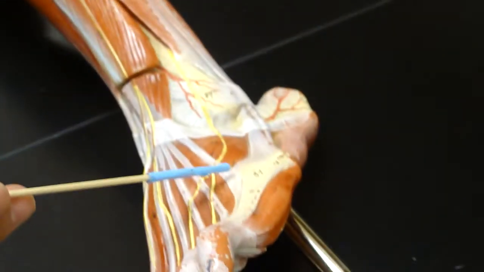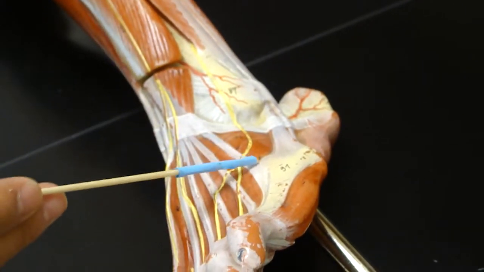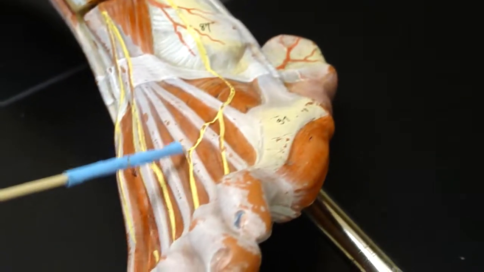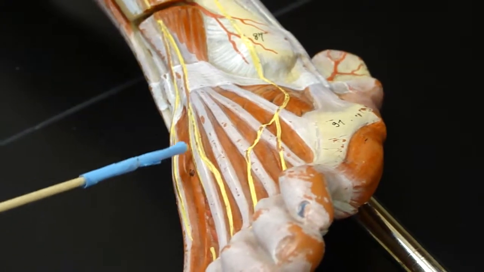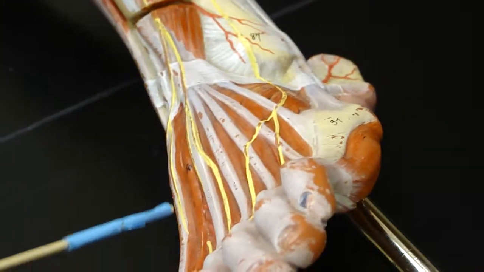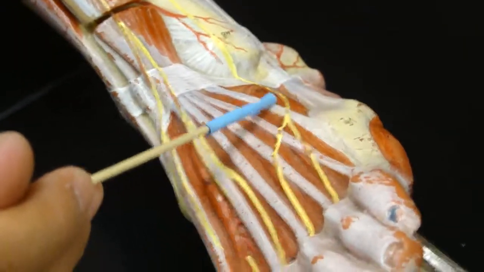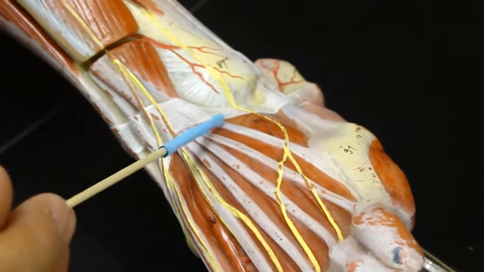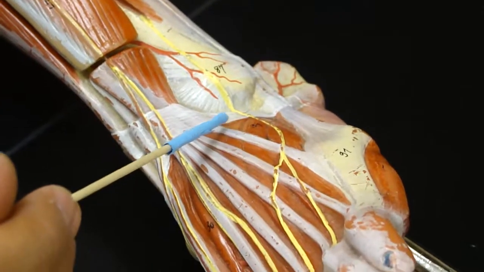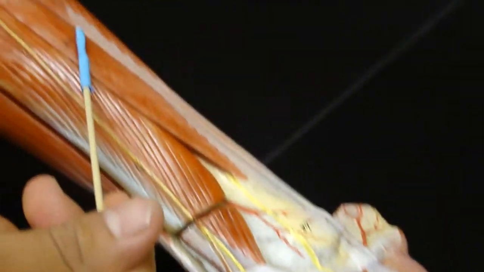We can only see its tendon, and you can see it right there. If you'll notice, these 4 tendons here are part of the extensor digitorum longus, and this one's part of the extensor hallucis. But if we come down to the 6th one, right here, this one's called the fibularis tertius. Its insertion is further up below the fibularis brevis, and we can't see that.